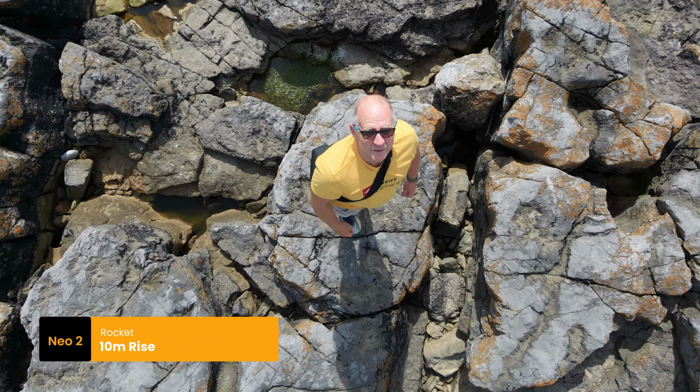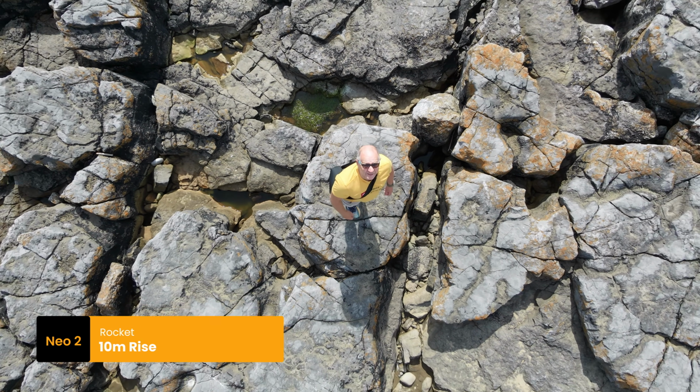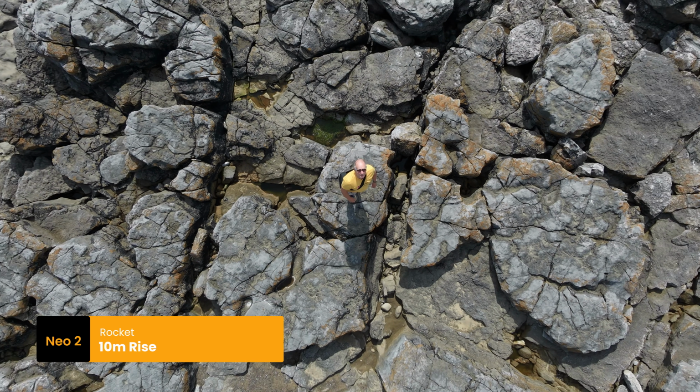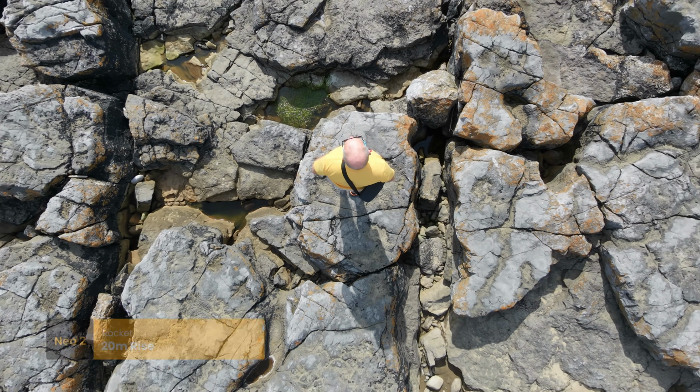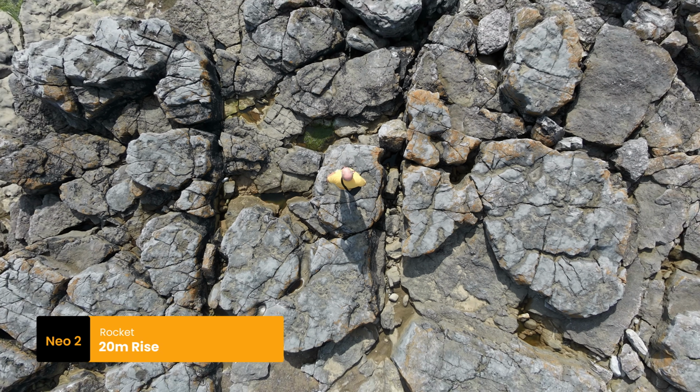Now, once I've got my first reveal, I usually want something from a completely different perspective, and that's where the Rocket is going to come in. It does give you a lovely vertical reveal. And again, I normally leave this at around 10 meters, but if the location is really open, like the Dronie, I'm going to increase that to 20 meters.